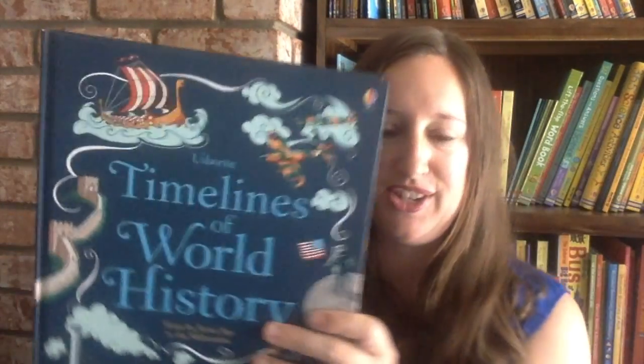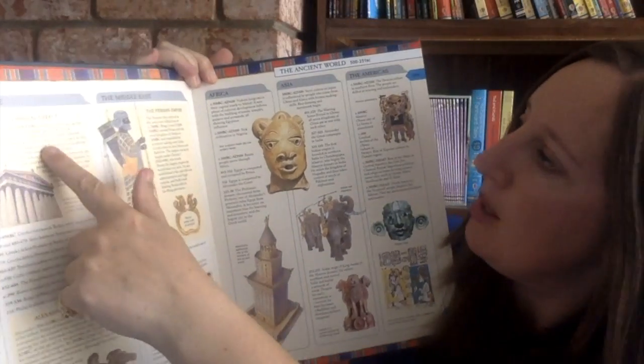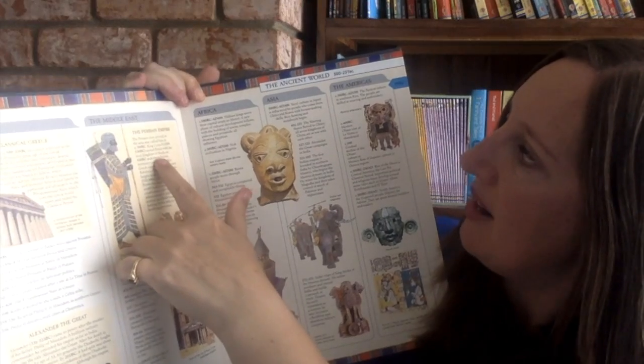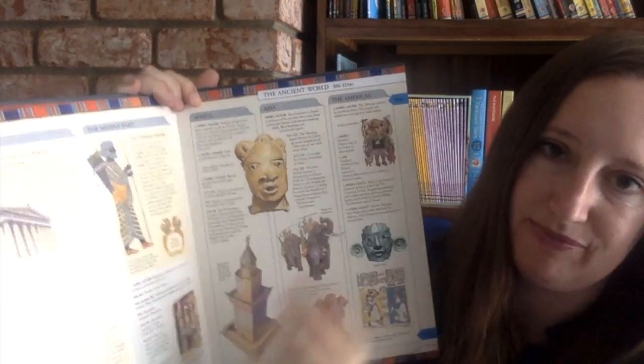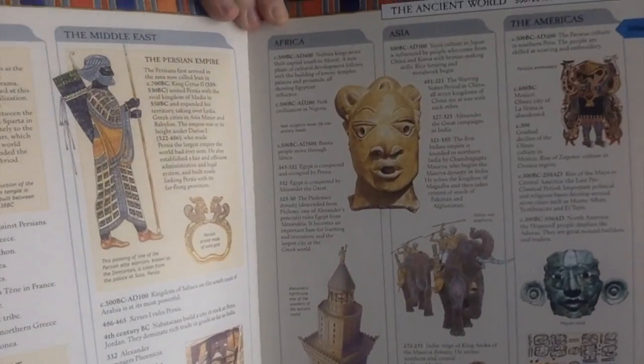Okay, next thing that I want to show you is Timelines of World History. This was brand new last year. And I love this book because it lines up all the different parts of the world at the same time. So you can see what's happening in Europe and the Middle East at the same time as the Americas, for example. So you can see that.